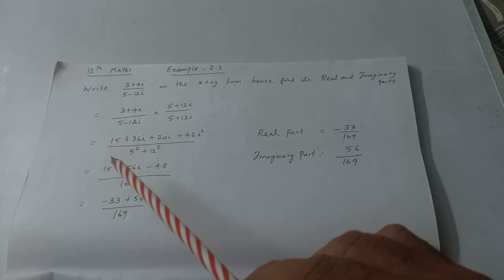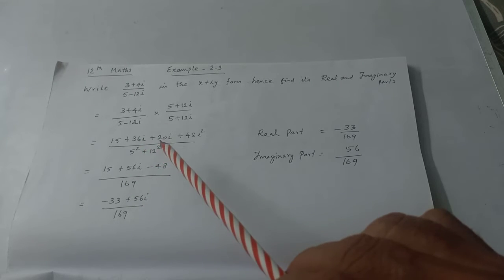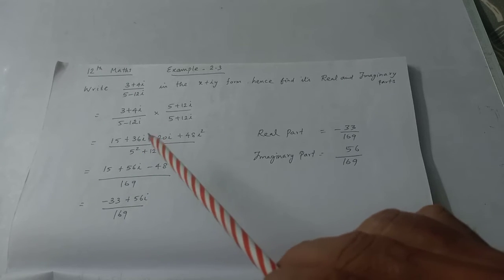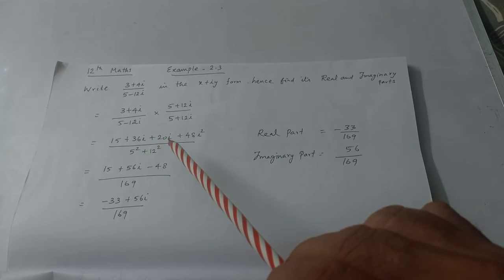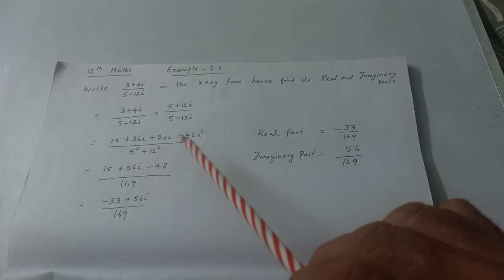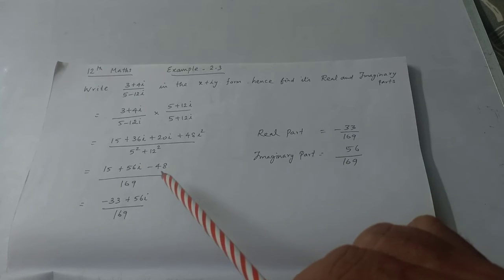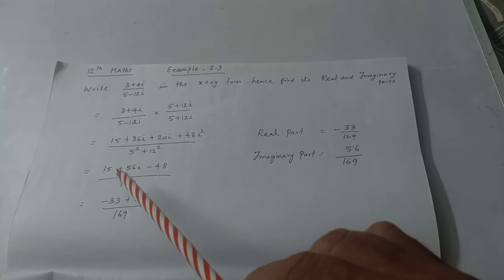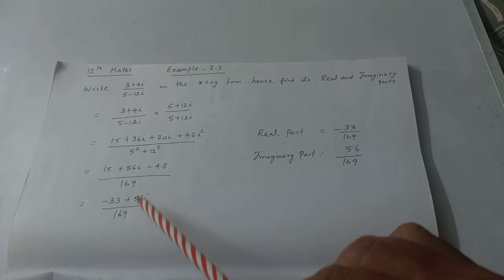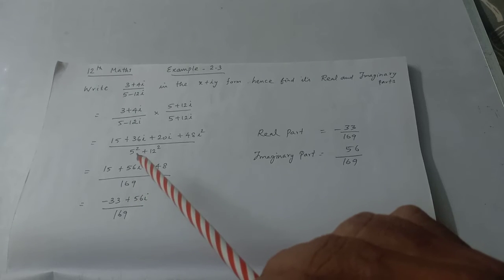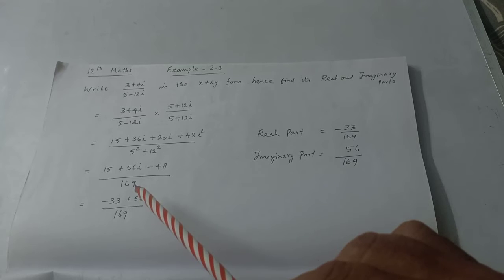Simplifying these terms: 15 plus 36i plus 20i. 36 plus 20, 56i. i square value is minus 1. 48 into minus 1, minus 48. 15 minus 48 is minus 33, plus 56i, whole divided by 25 plus 144, which is 169.